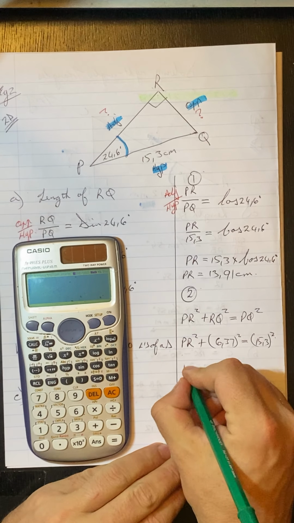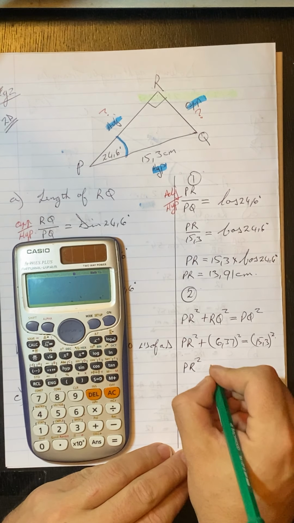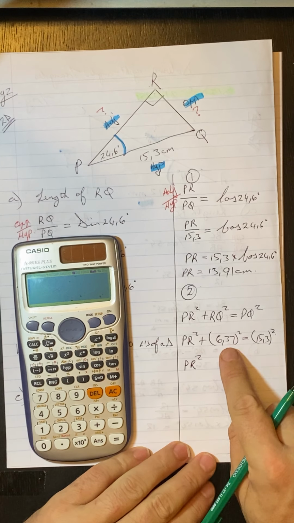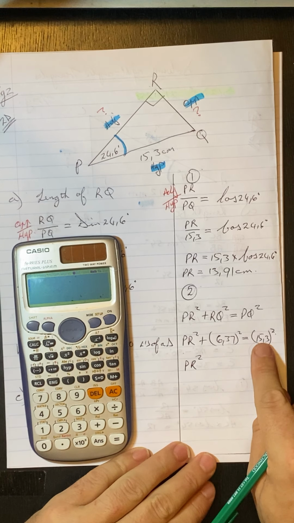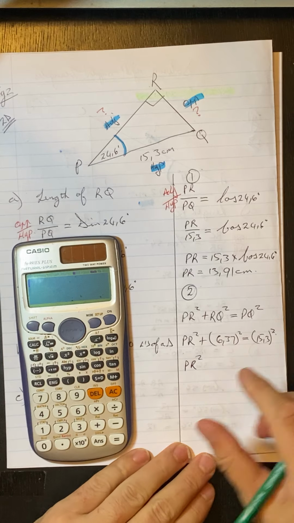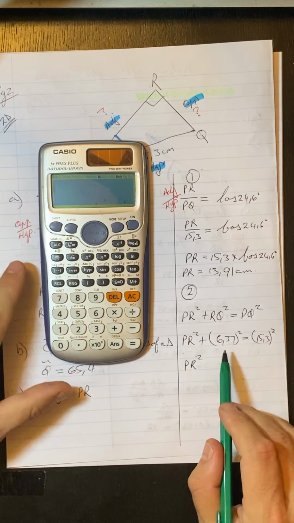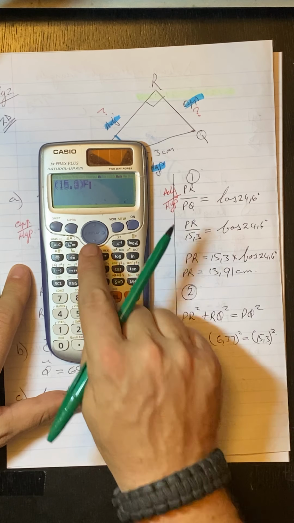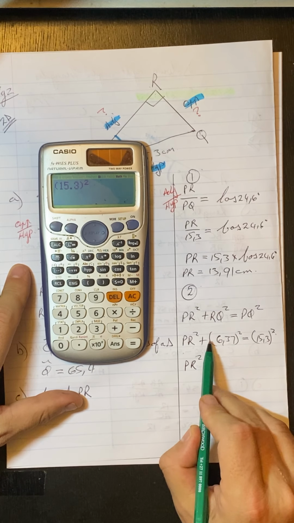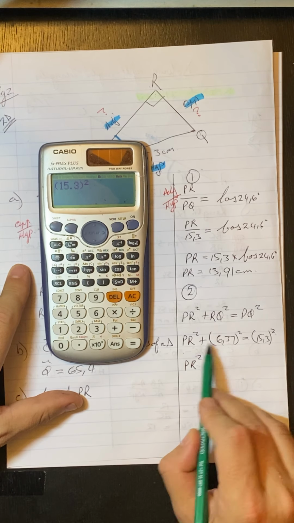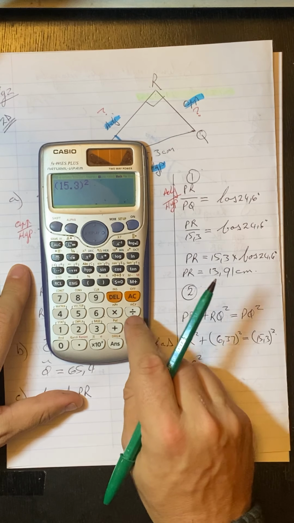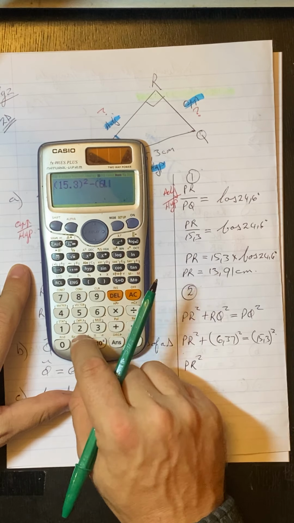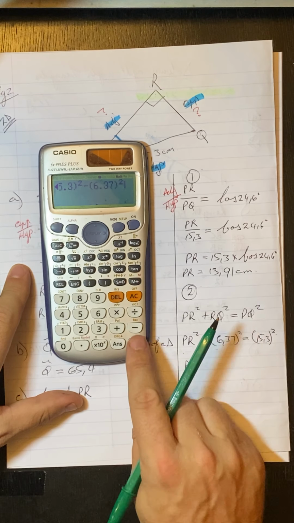Let's see what this gives us. Okay, so grade 10s, I'm going to do 2 things here. I'm going to work out what the squares are, and I'm going to take this to the other side and subtract it, just to save space. So if you watch my calculator here, I'm going to take this 15.3 squared, and then subtract this one squared, because if I take it to the other side, it becomes a minus. So minus 6.37 squared.